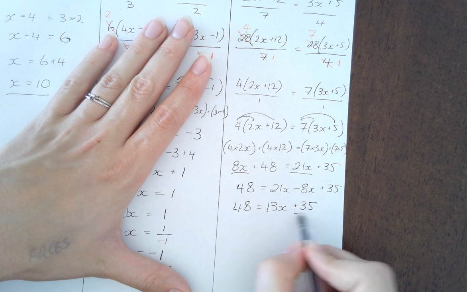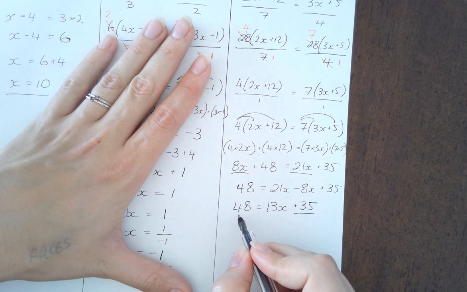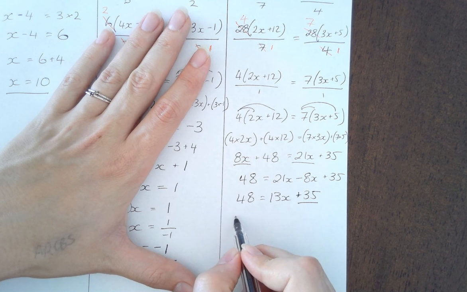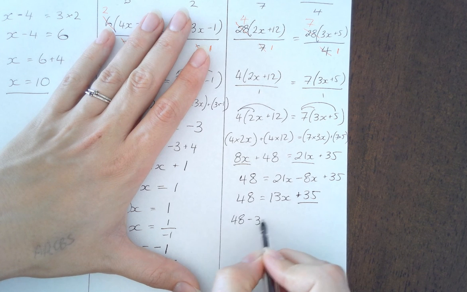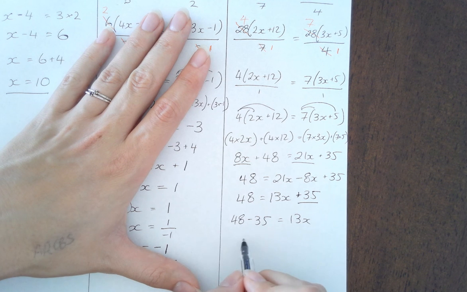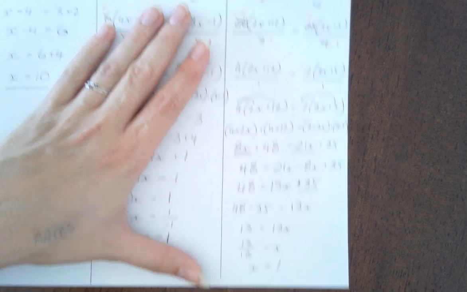This time we want to move our number term to the other side. So if it is plus here, it will be subtract over there, which means we will have 48 take 35 is equal to 13x. And that is actually 13 will equal 13x. Therefore 13 divided by 13 equals x, and x will equal 1.